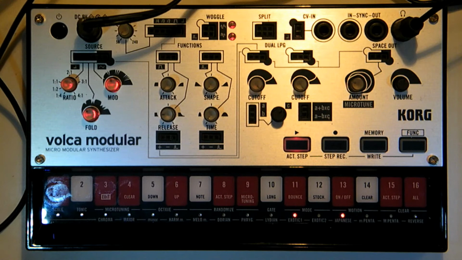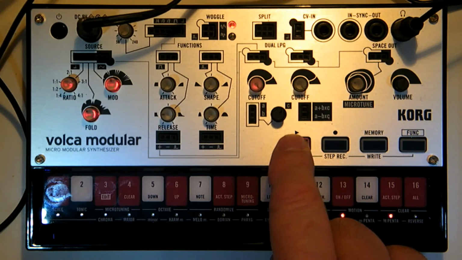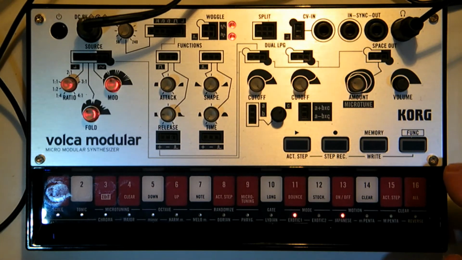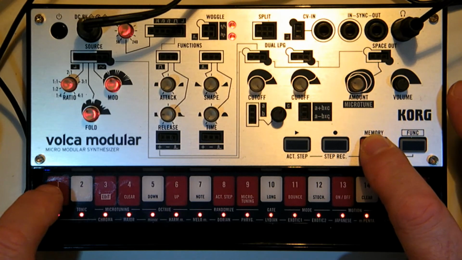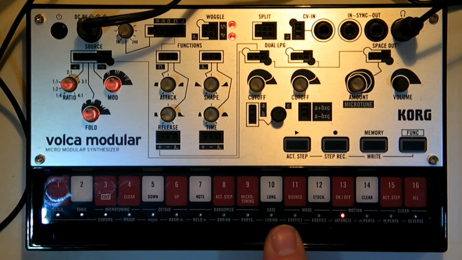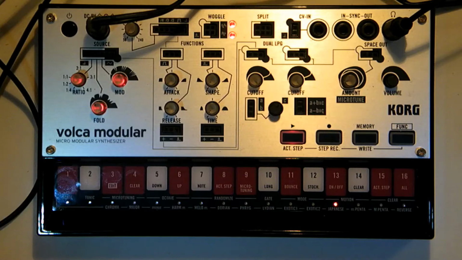In the moment when I change the sequence, when I change the memory location, bounce mode as well as stochastic mode switches back to default. So I now choose, for example, location 1, and you see no bounce mode anymore.